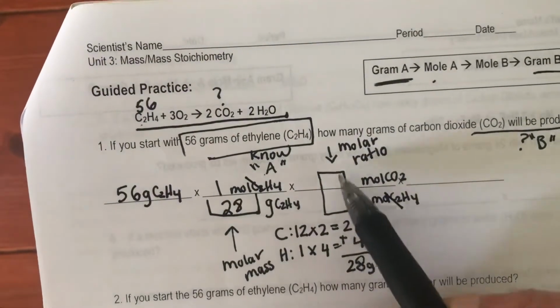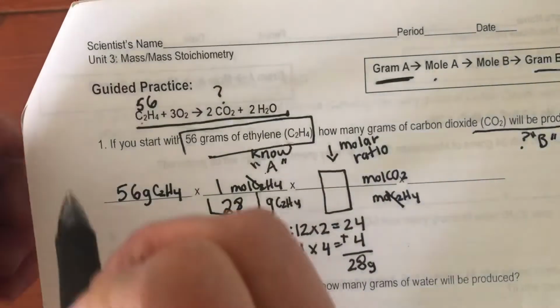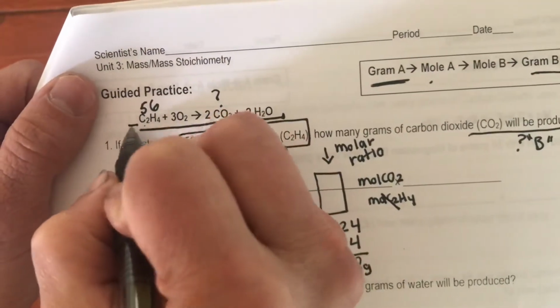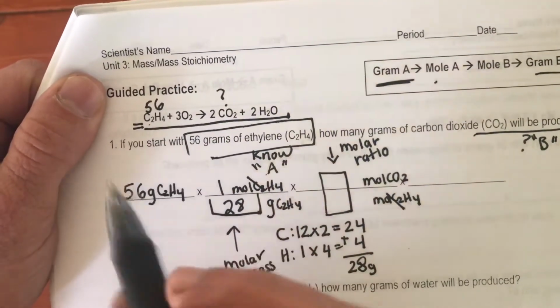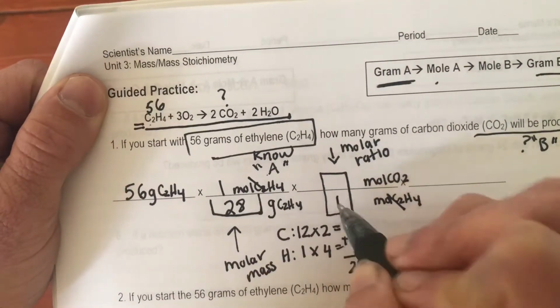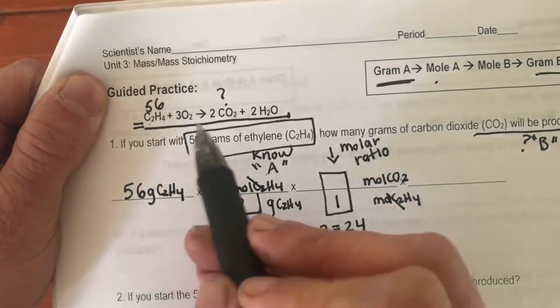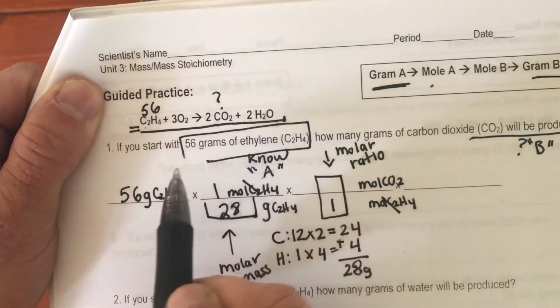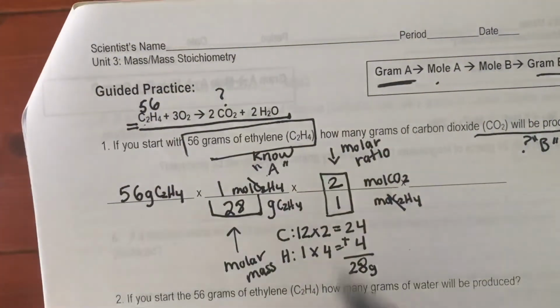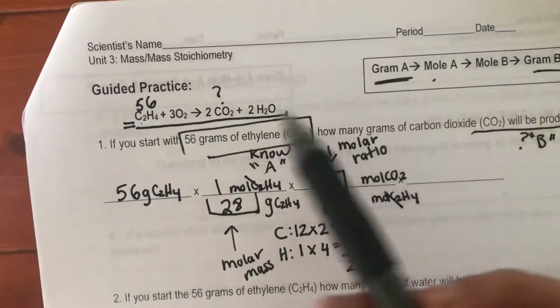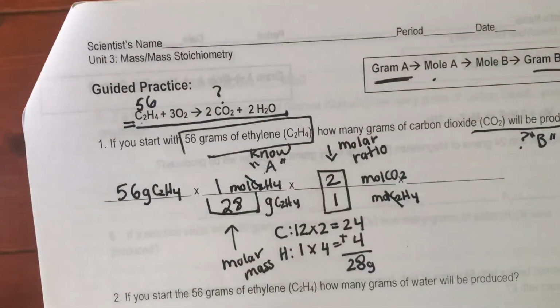Now I fill in my ratio. I'm going to look at my equation. I can see here that C2H4 has no coefficient, so I assume a 1. I look over at CO2. CO2 has a coefficient of 2. So that is my molar ratio based off my chemical equation.